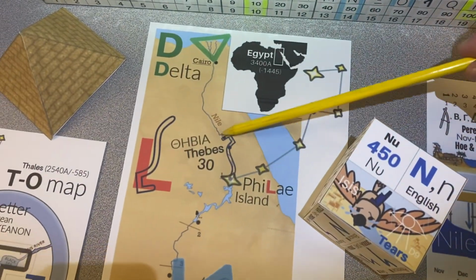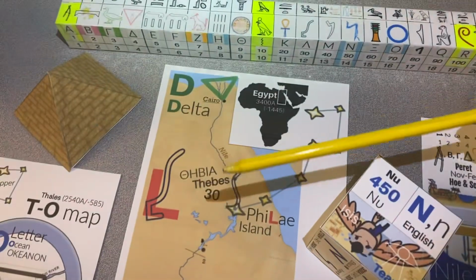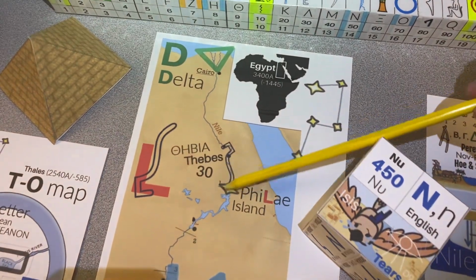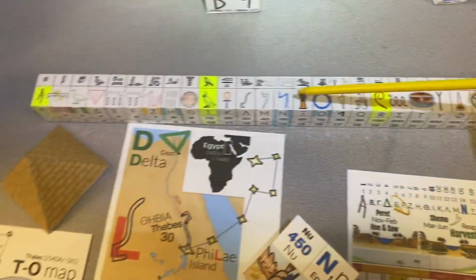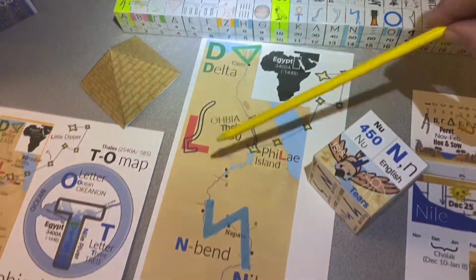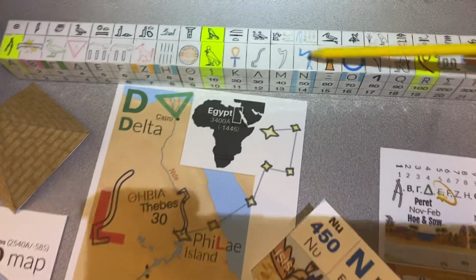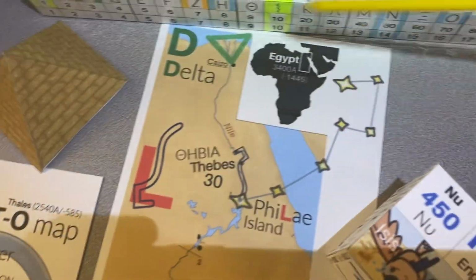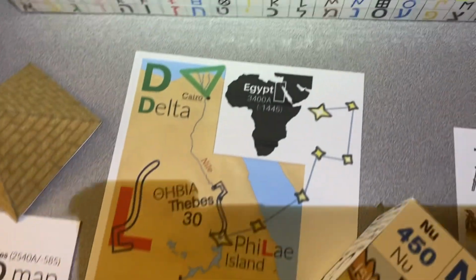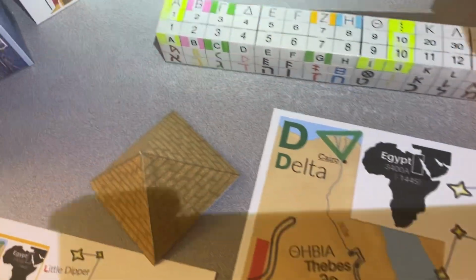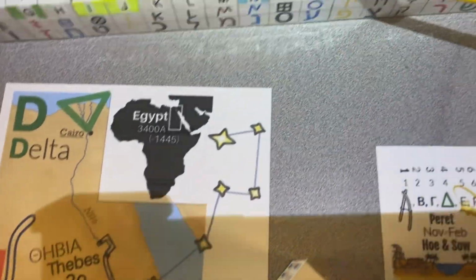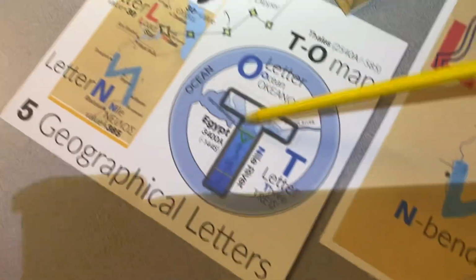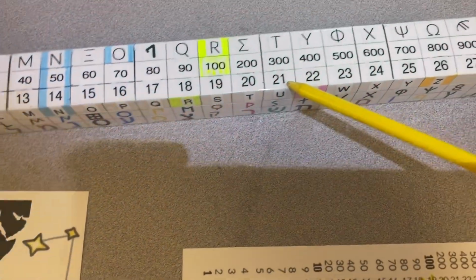And then the waters go down here. First they're 28 cubits high here, and then the waters go all the way down to the delta, which rise to about 4 cubits, 4 times this. And this is where letter D comes from. So we have N, 14th letter, L, the 12th letter, D, the 4th letter, O, the 16th letter, and T, the 21st letter.